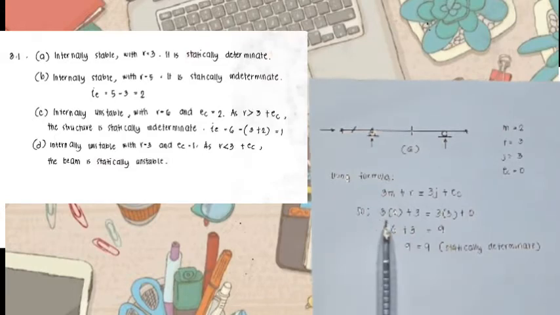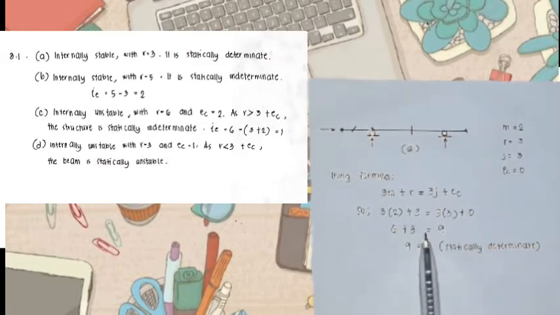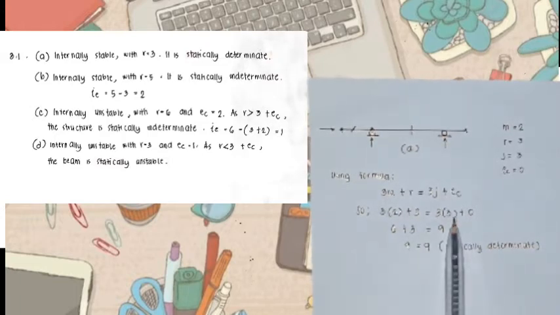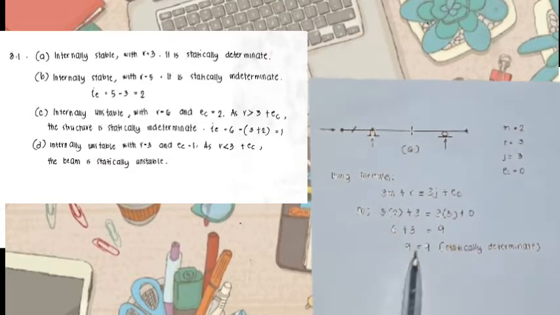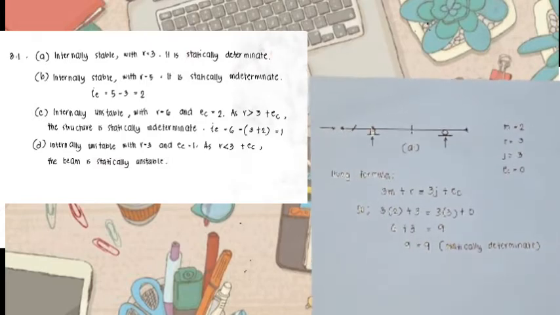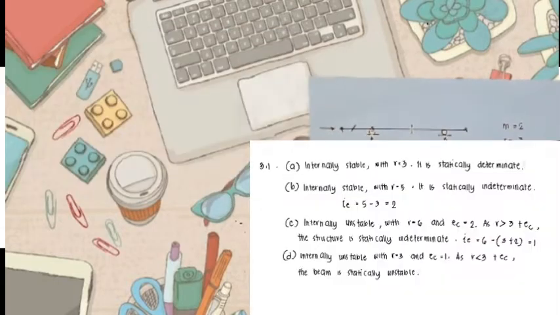So, 3 times 2 is 6 plus 3 is equal to 3 times 3 equals 9. So, 6 plus 3 is equal to 9. So, 9 is equal to 9. So, this is internally stable and it is statically determinate.